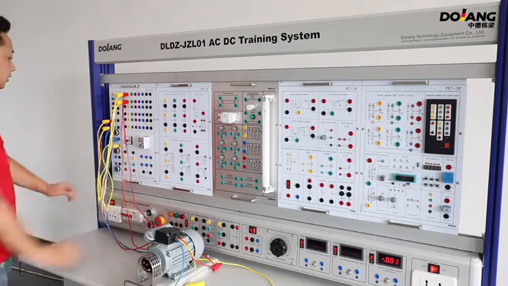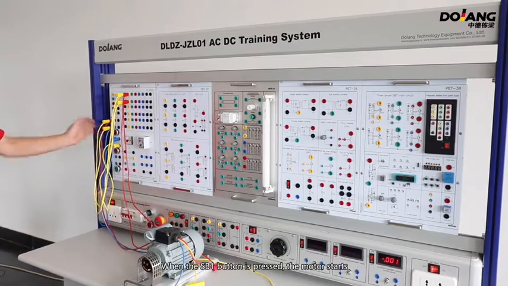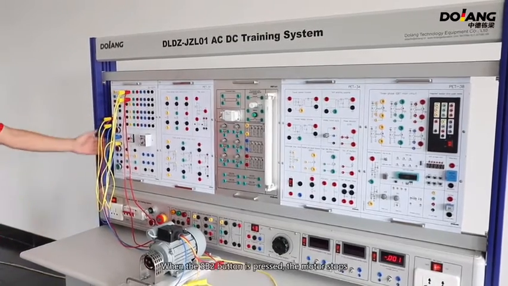When the SB1 button is pressed, the motor starts. When the SB2 button is pressed, the motor stops.